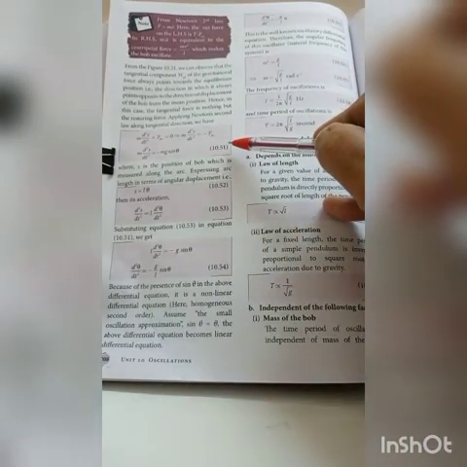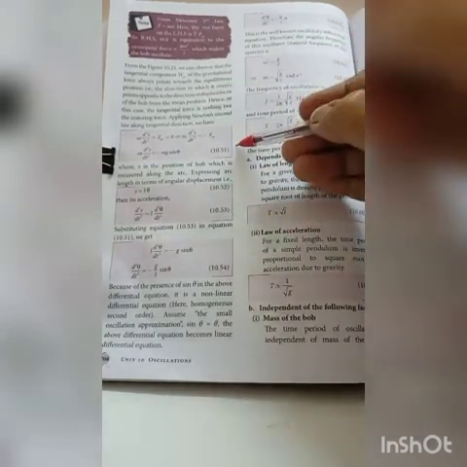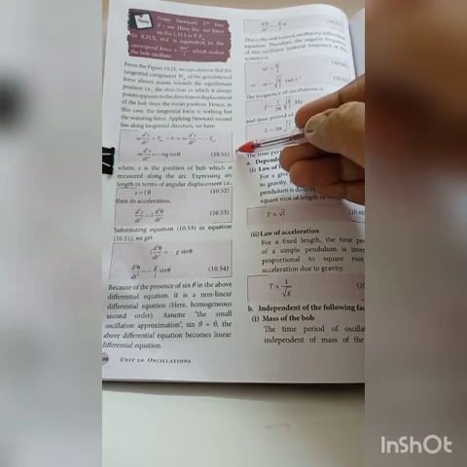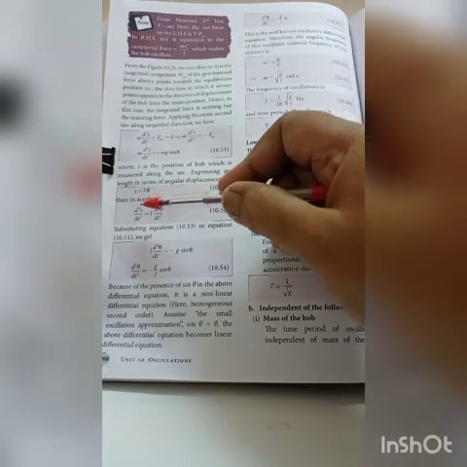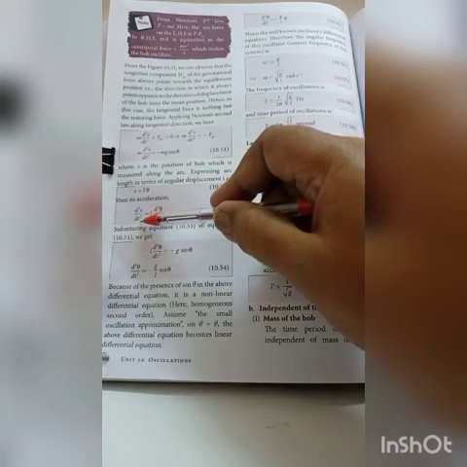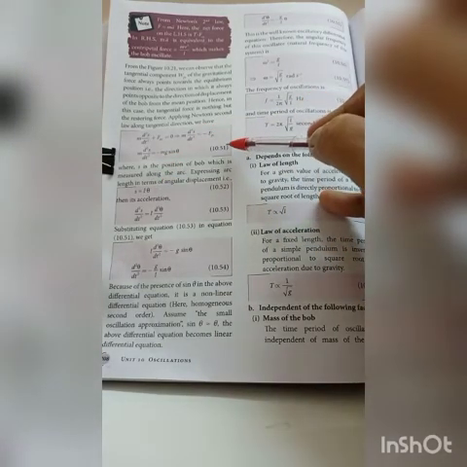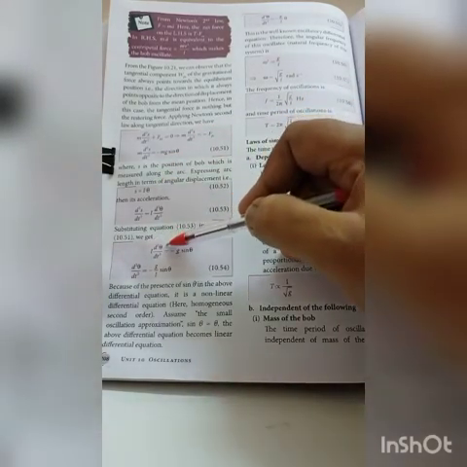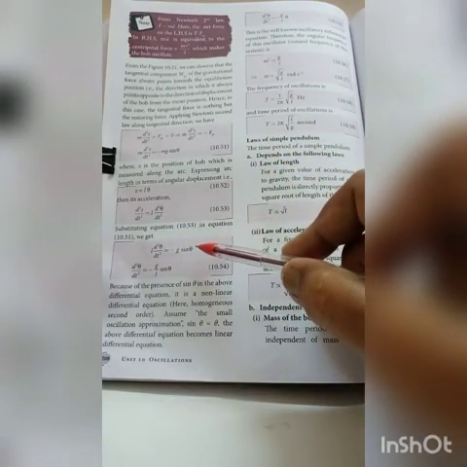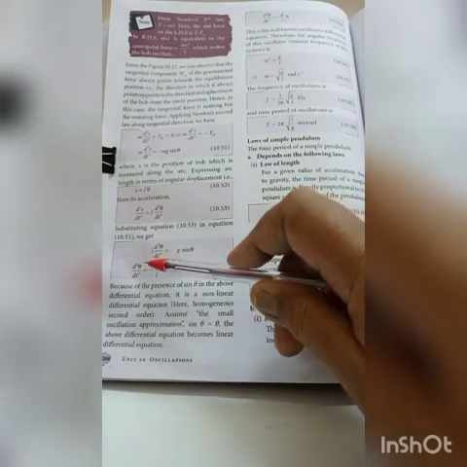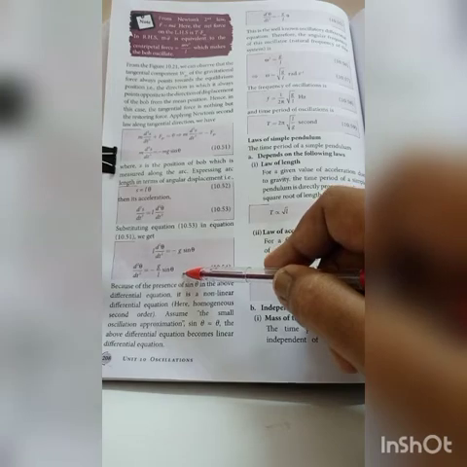Now substituting this in the previous equation, instead of d square s by dt square we will get L d square theta by dt square is equal to minus g sin theta, or d square theta by dt square is equal to minus g by L sin theta.